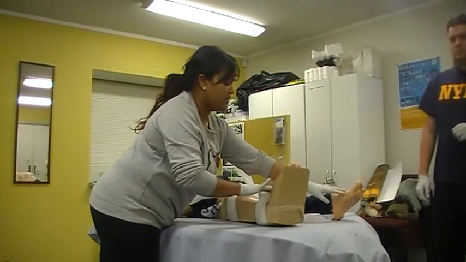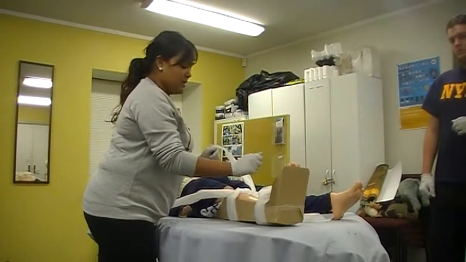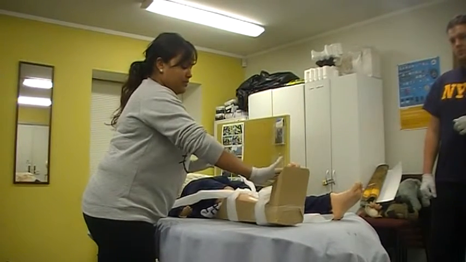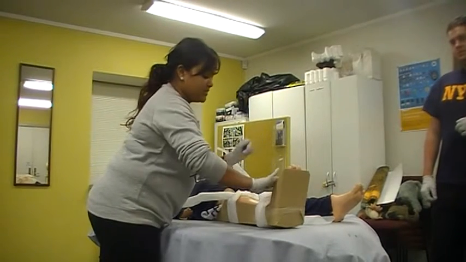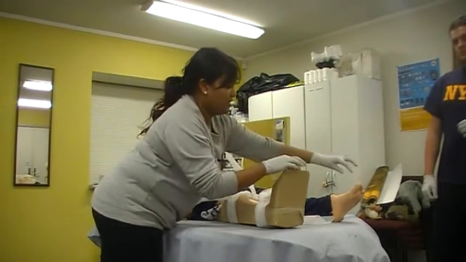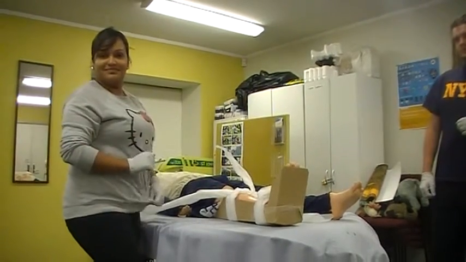Feels fine in both. Color looks similar in both of them. Can you please wiggle your toes for me? I'm going to touch your foot. Can you tell me what I'm touching? Big toe. Okay. Distal pulse once again, and cap refill. That's done.